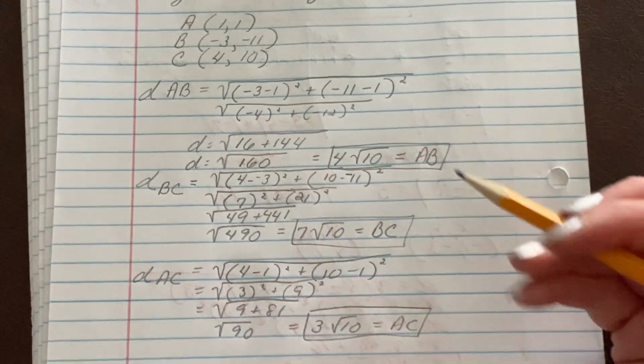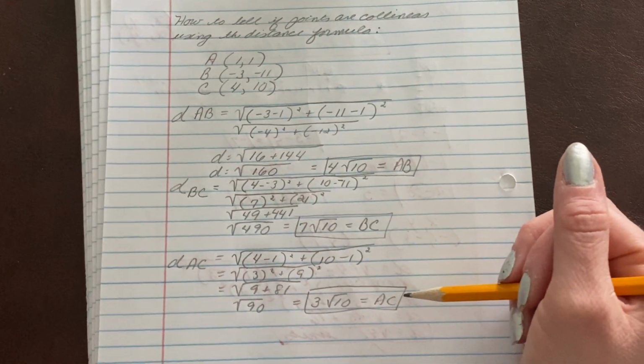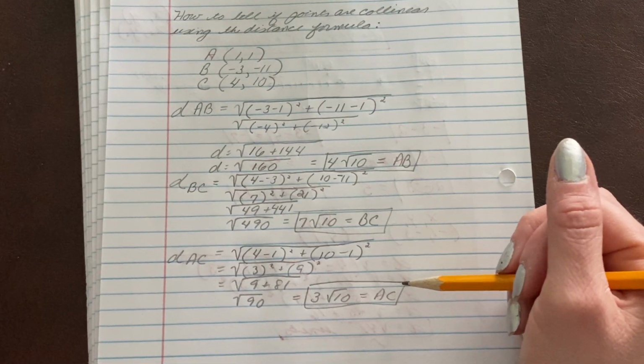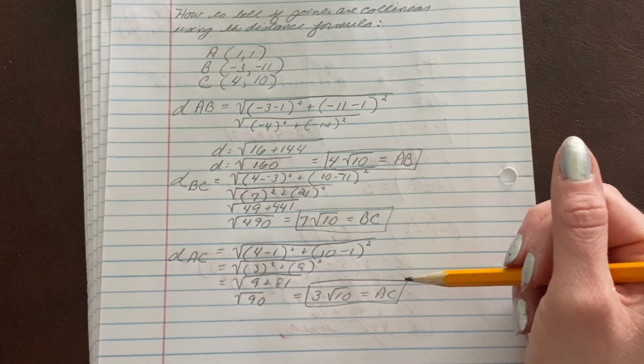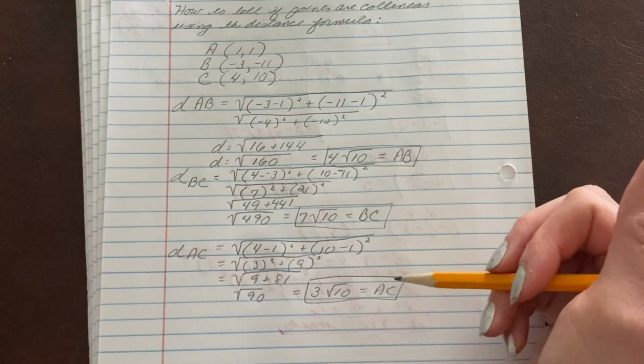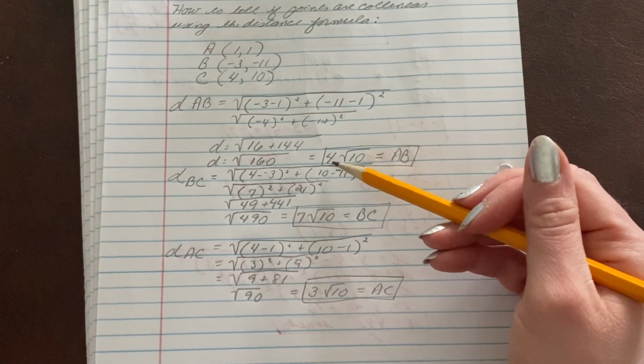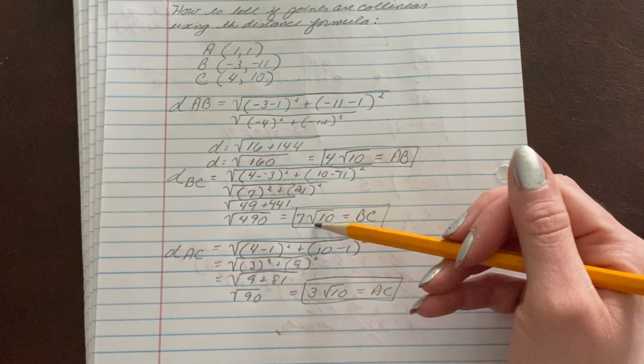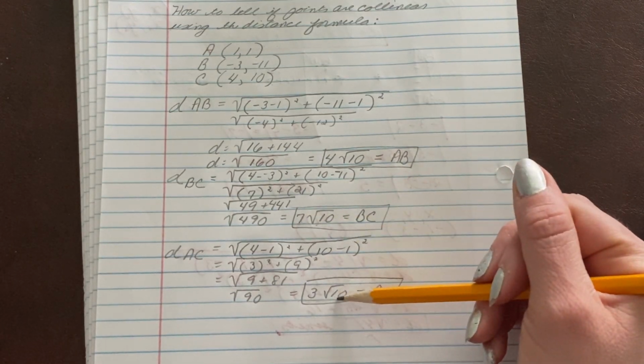In order to tell if all 3 of these points are collinear, the lengths of 2 of them have to add up to the 3rd one. So it could be in any order. You've got to look to see, can you combine these in any way? 4 root 10 plus 7 root 10, would that equal 3 root 10?